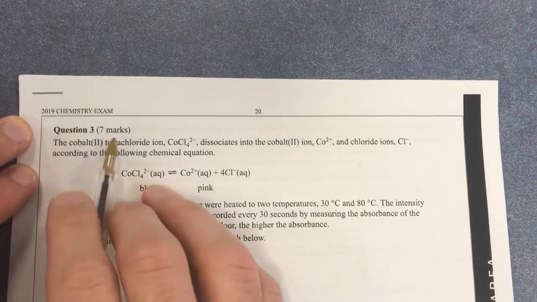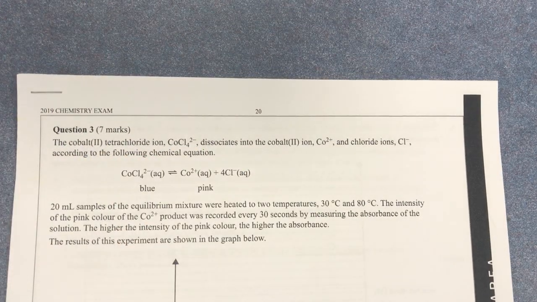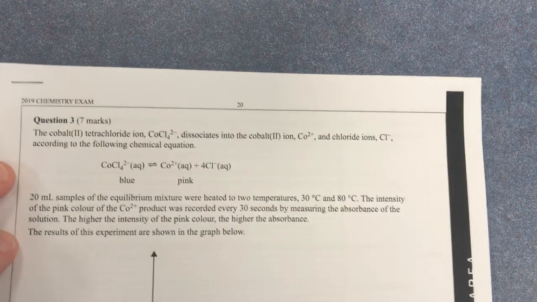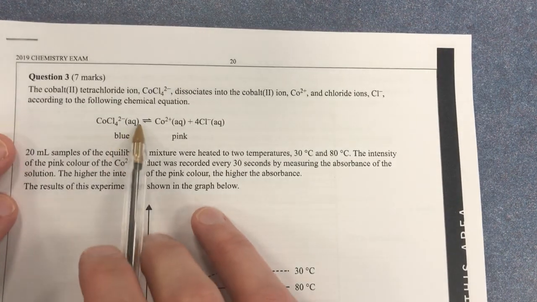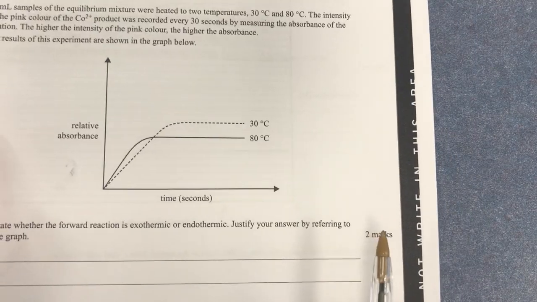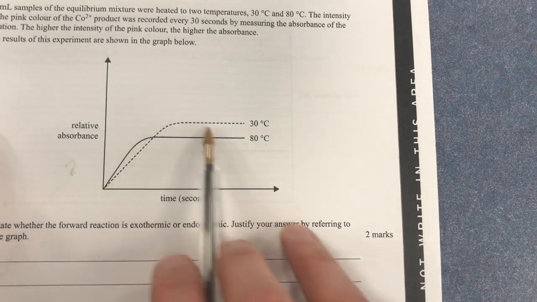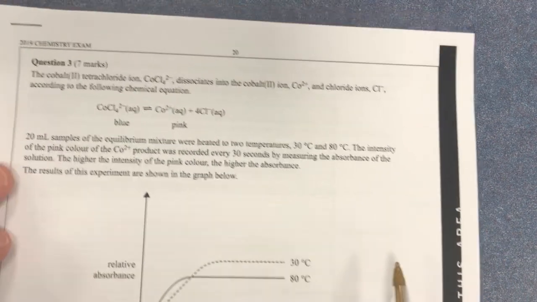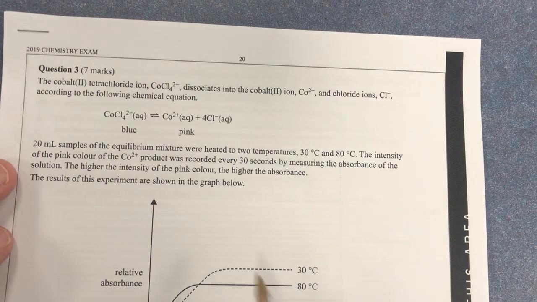Here we are for question 3 of the 2019 chemistry exam. Looking at this, I can see an equilibrium sign here. I can also see a graph. So it kind of looks like rates of reaction and equilibrium to me. Let's get stuck into it and have a look at it.